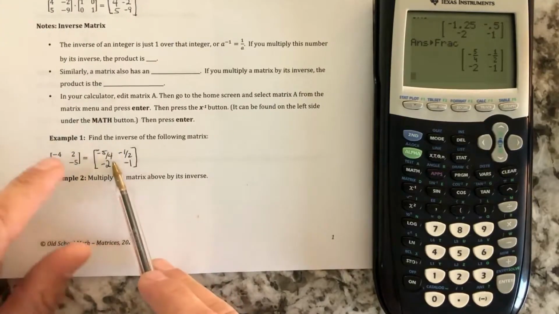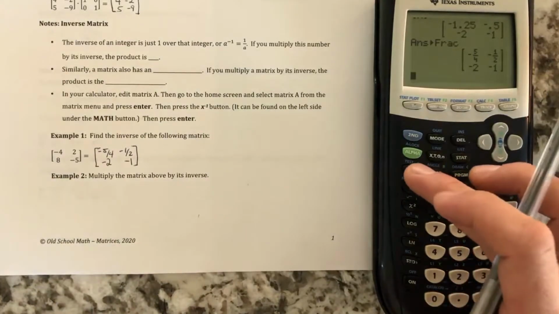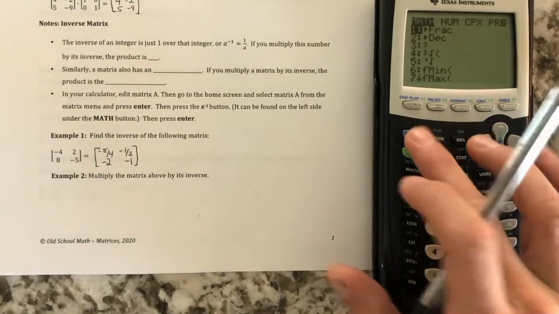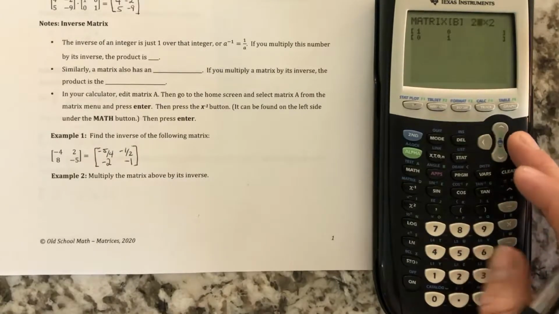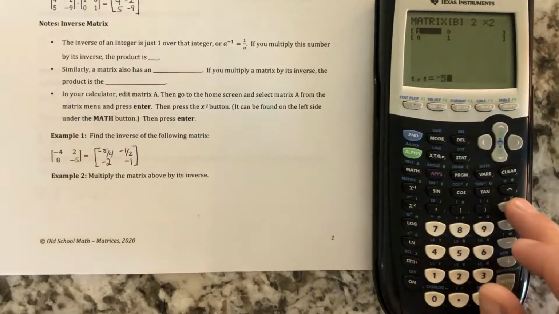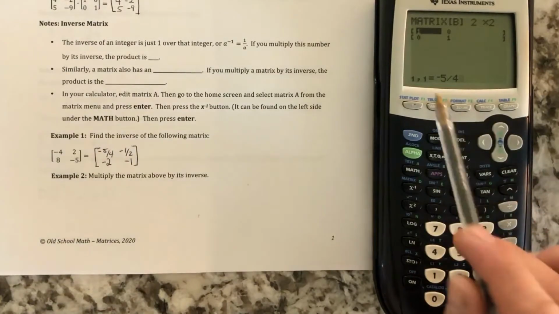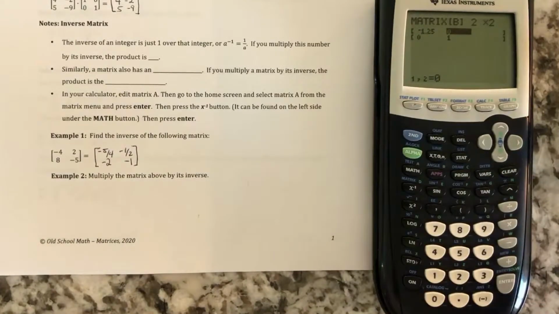And it says multiply the matrix above by its inverse, okay? So what I'm going to do again is go back to matrix, and I'm going to edit matrix B now. And matrix B has the fractions, and to enter a fraction in here, we're going to just do 5 and then divided by 4, and that's how we'll enter a fraction. It changes it to a decimal, but that's perfectly fine.